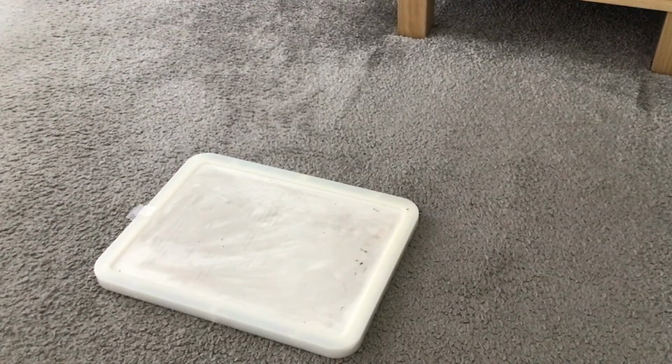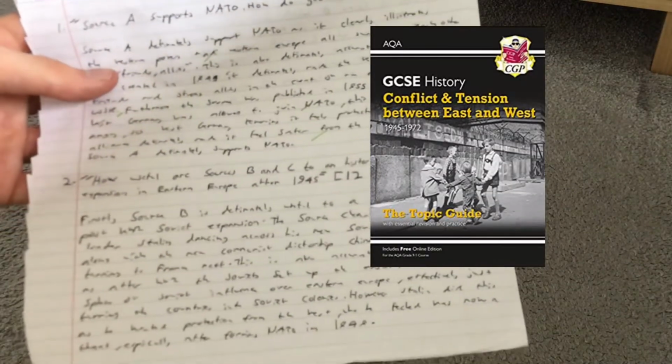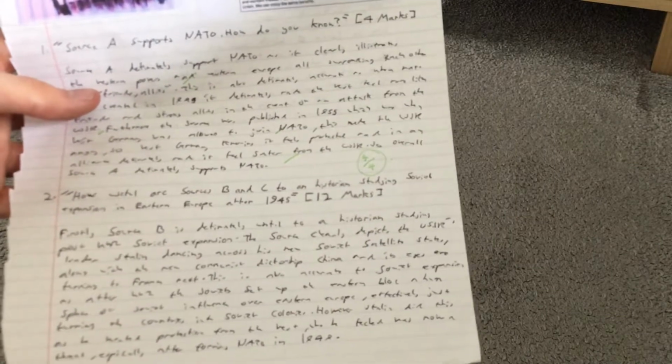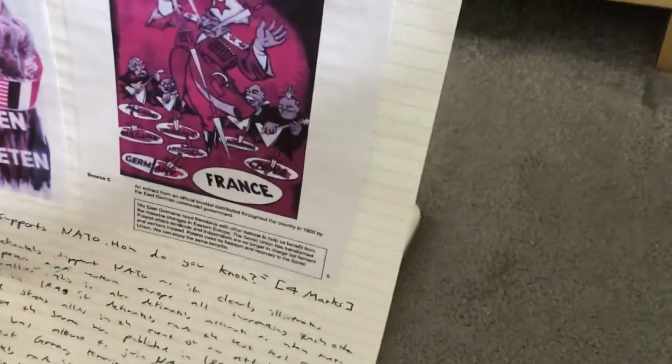The question is a 12 marker based on the Cold War paper, and it is this: how useful are sources B and C to historians studying Soviet expansion in Eastern Europe after 1945? And here are the two sources. There we are.